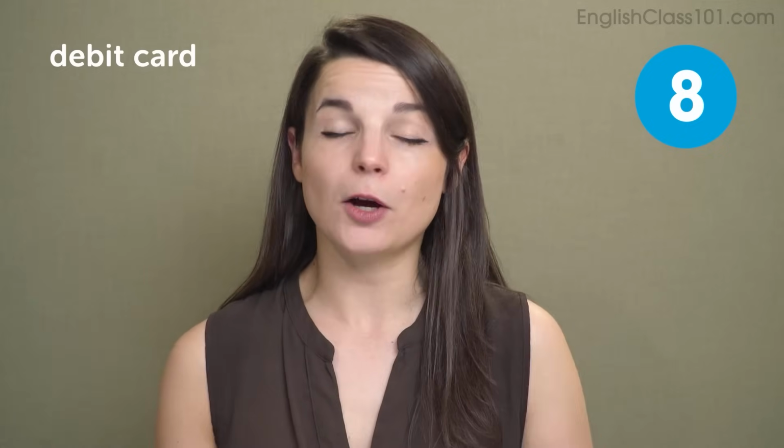Debit card. The next expression is debit card. Okay, so debit card and credit card are two different beasts. They are two different things. A credit card is like a small loan. A debit card, however, is very useful because the debit card connects directly to your bank account.